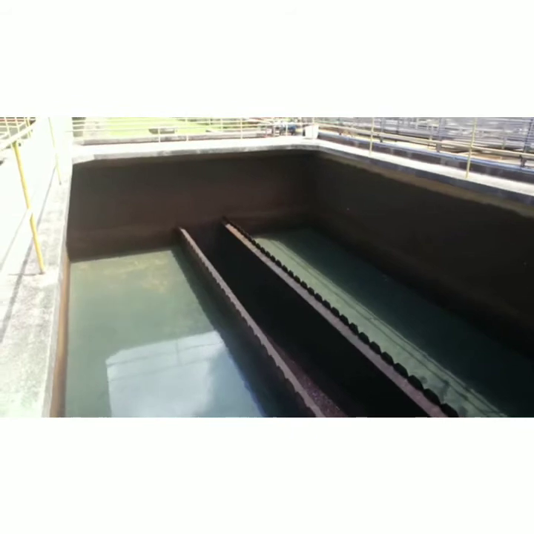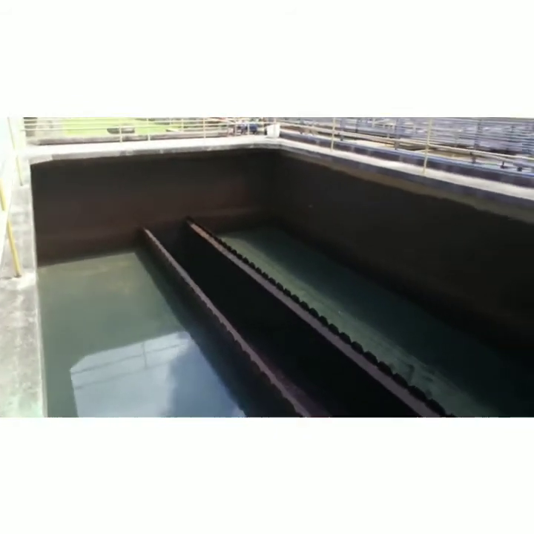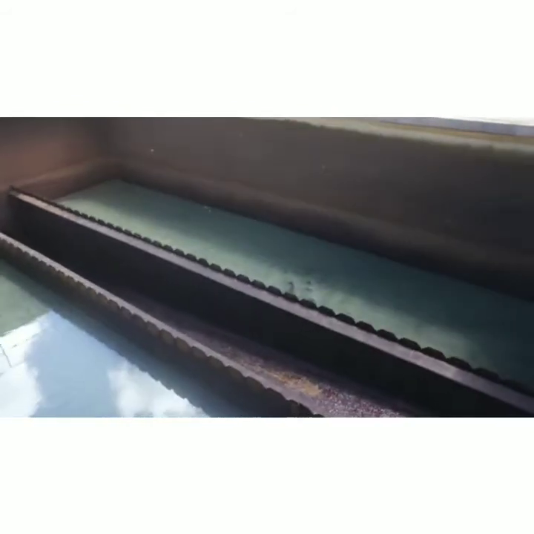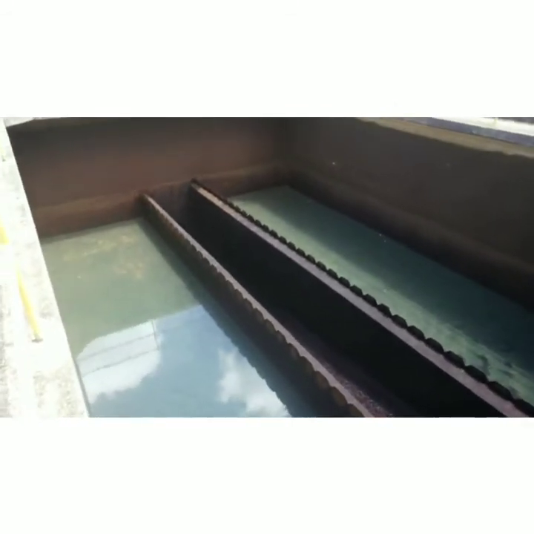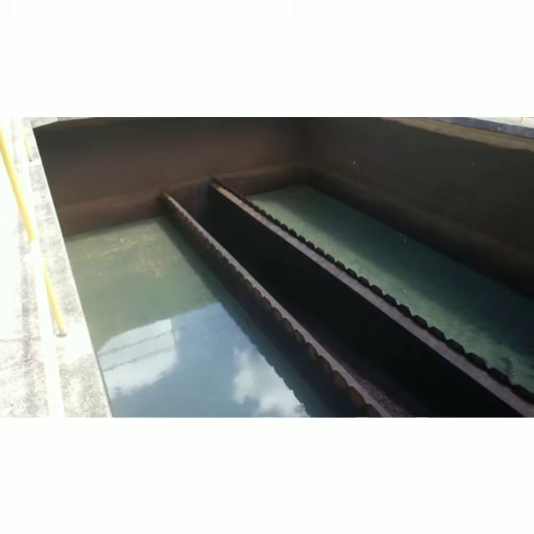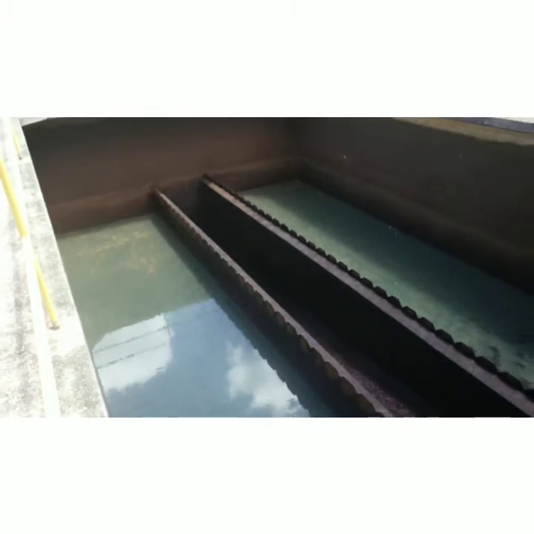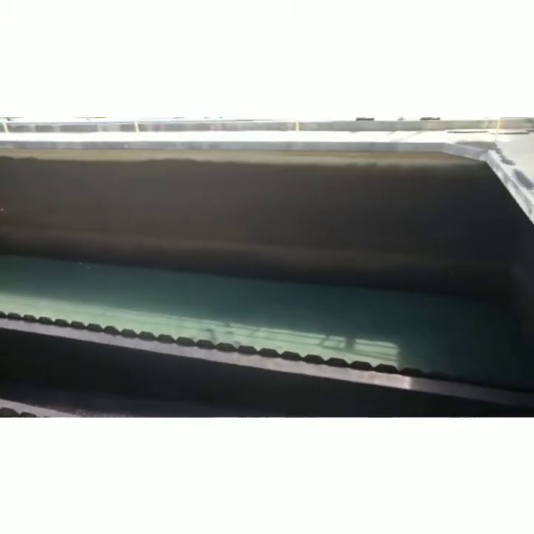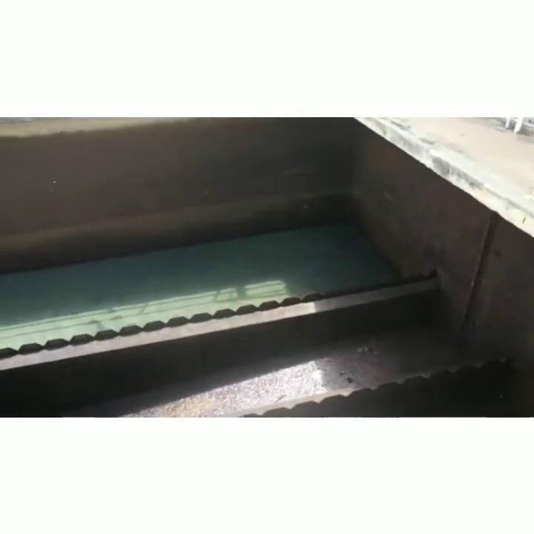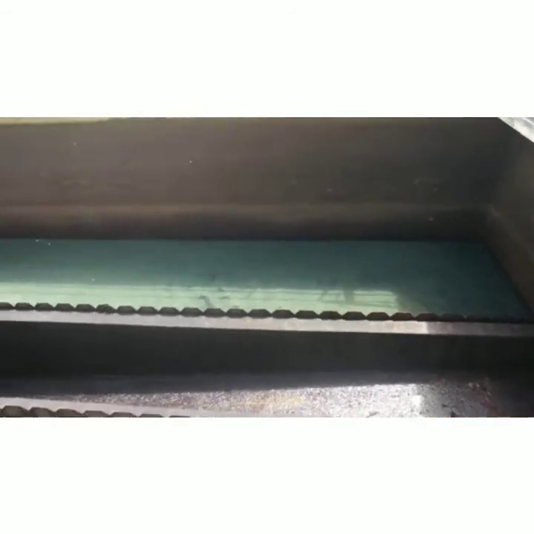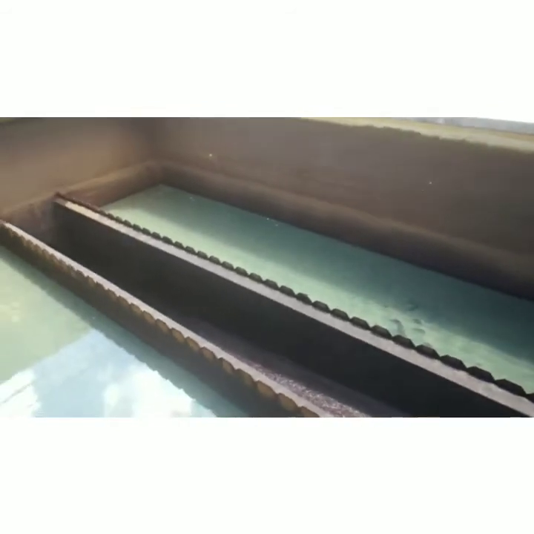Just to see here, you can see the filter bed, which is actually a rapid sand filter bed, used for the filtration process. You can see in the middle there is one separator, right? That is nothing but your backwashing troughs, and on either side you have the sand filters. That is the filtration medium.